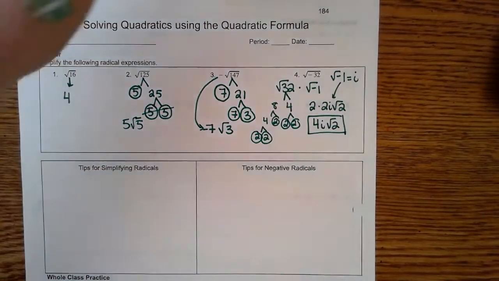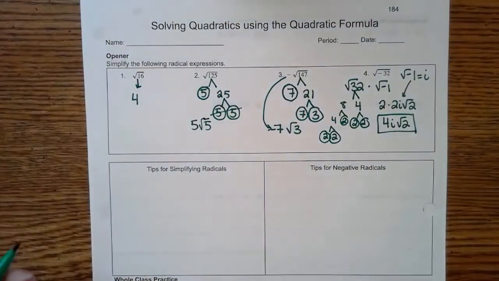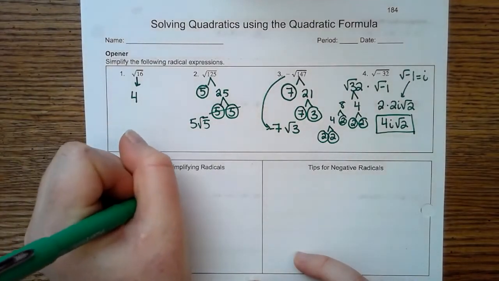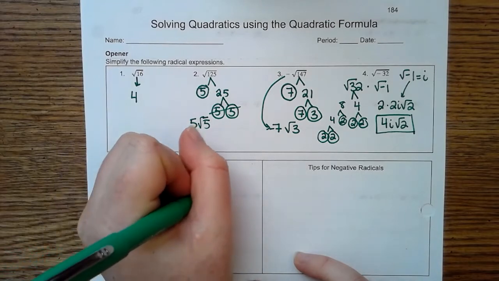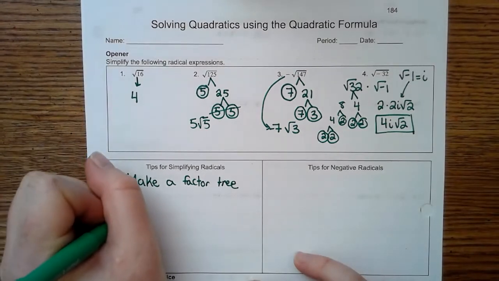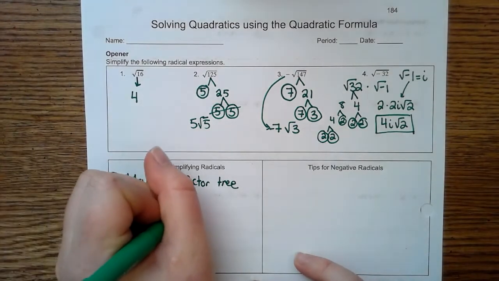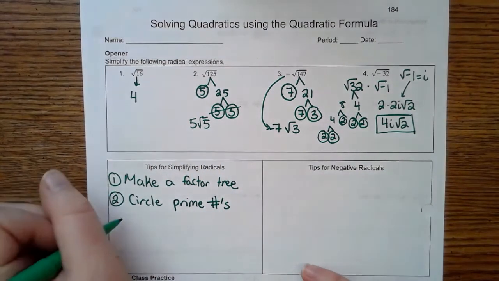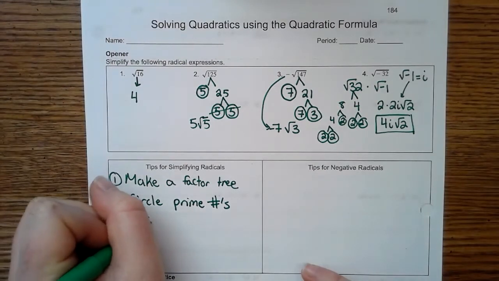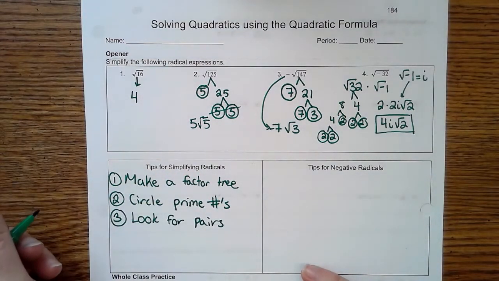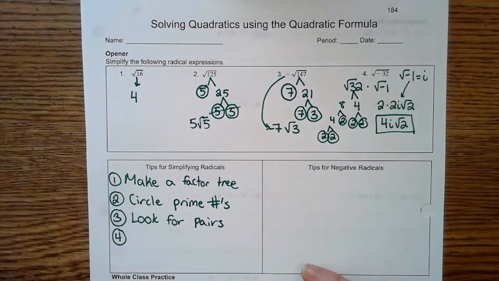Lovely. Okay, so here are my tips for simplifying radicals. Step 1, make a factor tree. Step 2, circle prime numbers. Step 3, look for pairs. Step 4, whatever doesn't have a pair stays inside the root.